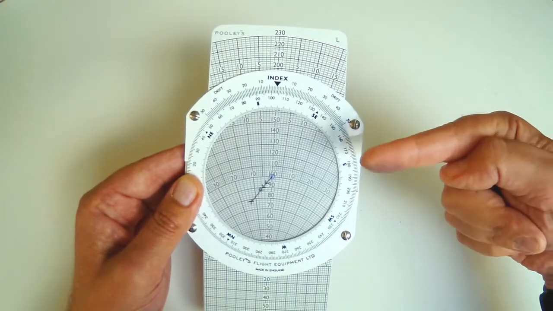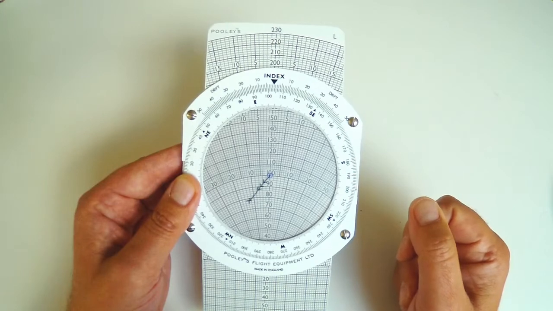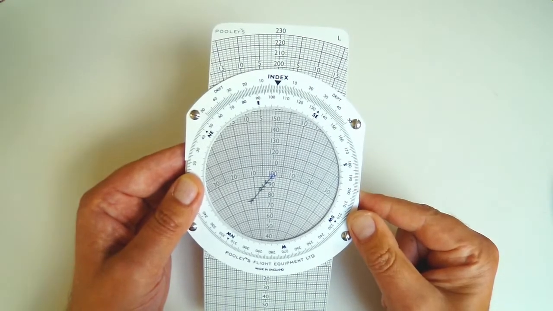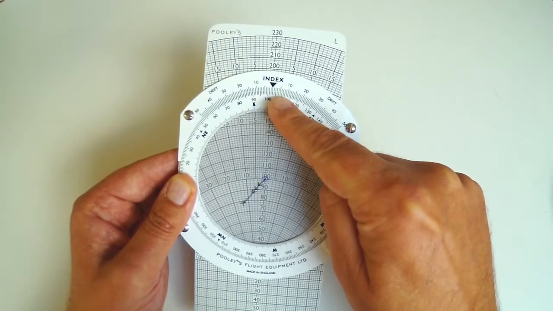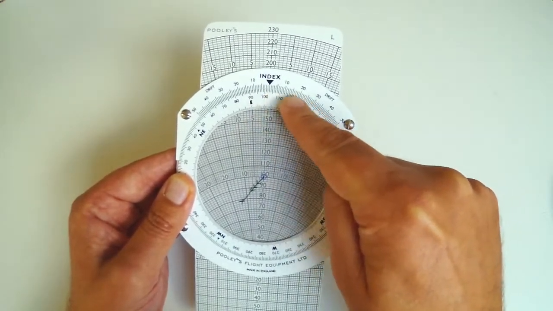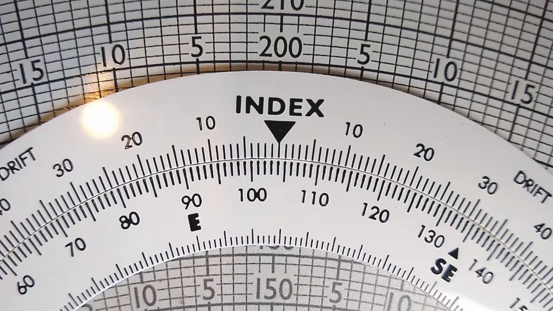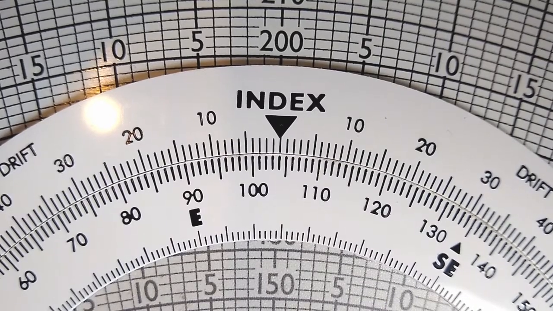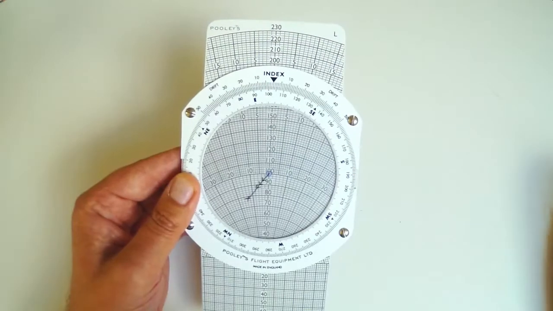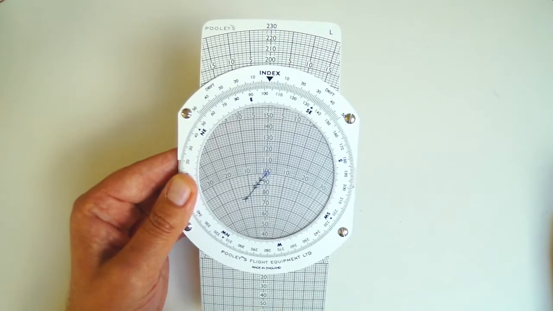The wind is blowing from the right, so it's blowing us left. That means we need to steer right. Steering right of 90 degrees takes us somewhere in this direction. So 104, which was our final answer for the heading, makes sense. Okay, and that is the end of our calculation.